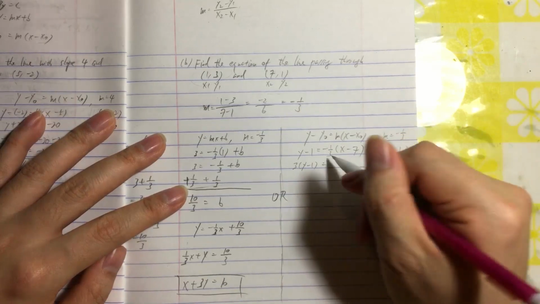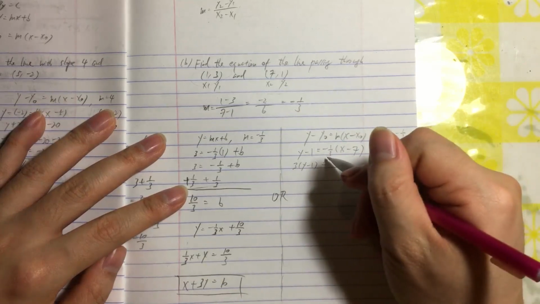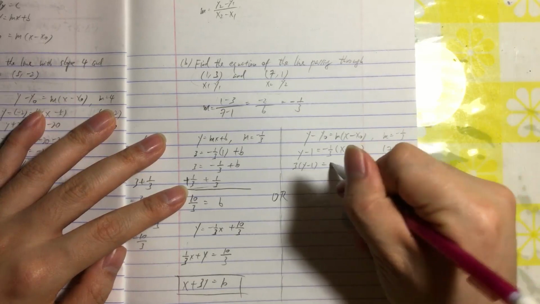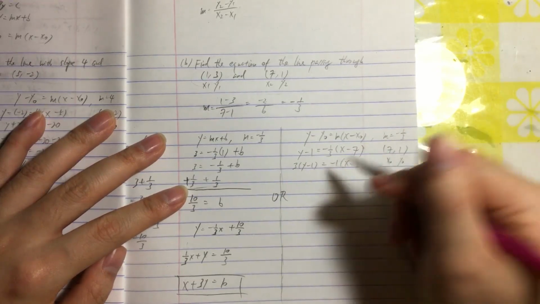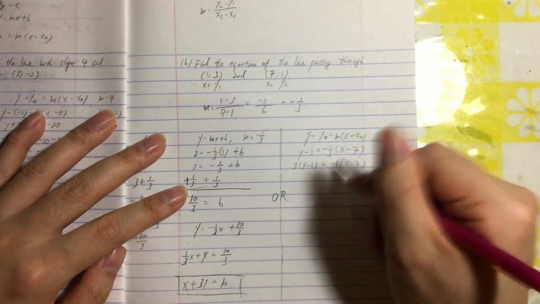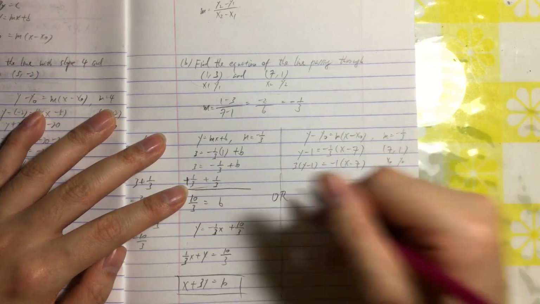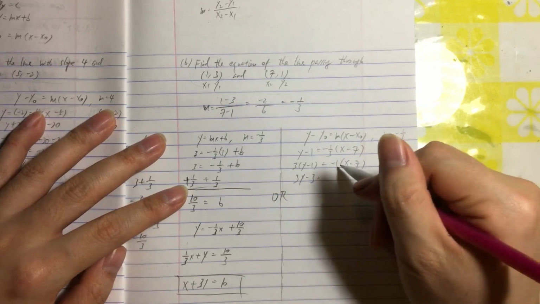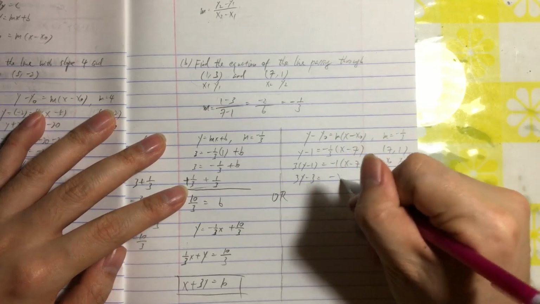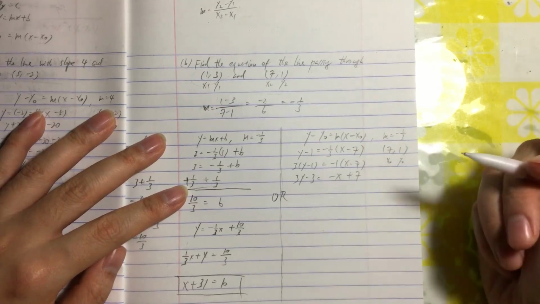On the right side, if I multiply negative 1/3 by 3, the 3 cancels the denominator, I get negative 1 times x minus 7. Then I can distribute 3 and distribute negative 1. If I distribute 3, I get 3y minus 3 on the left side. If I distribute negative 1, I get negative x plus 7.